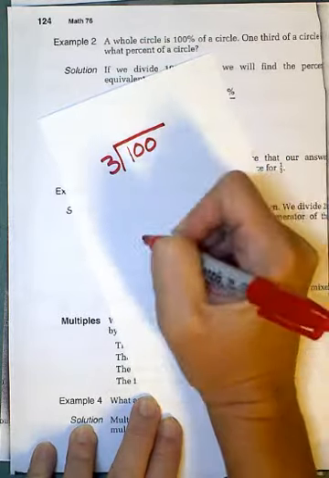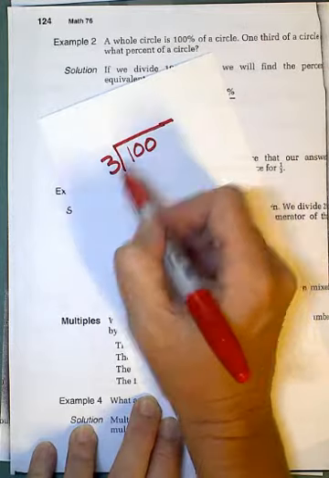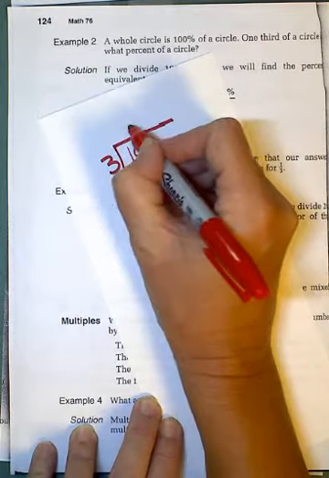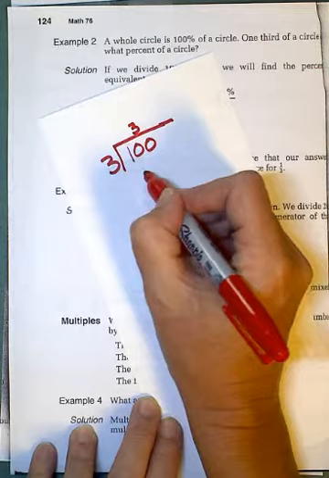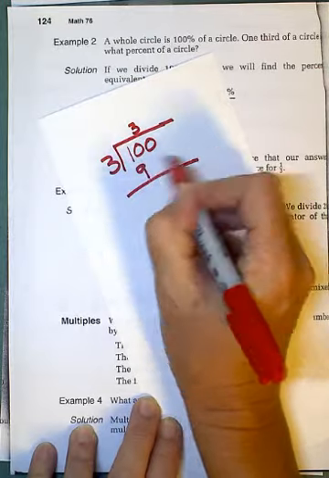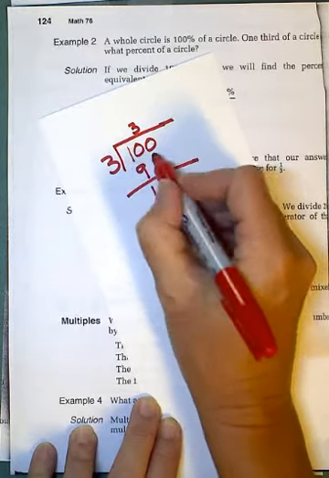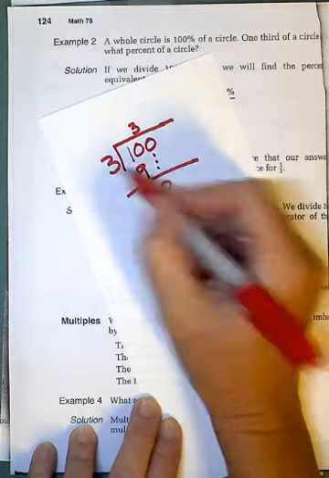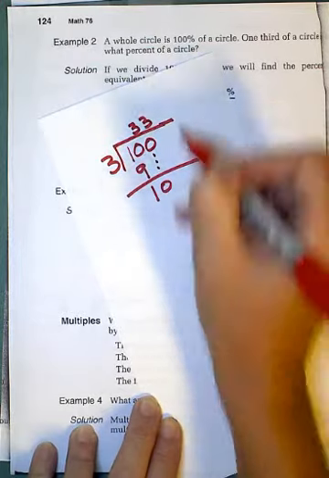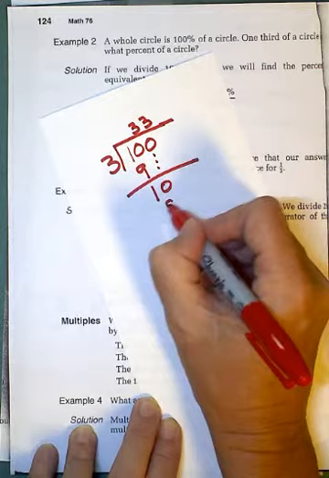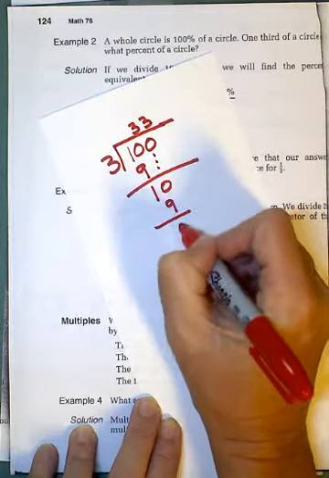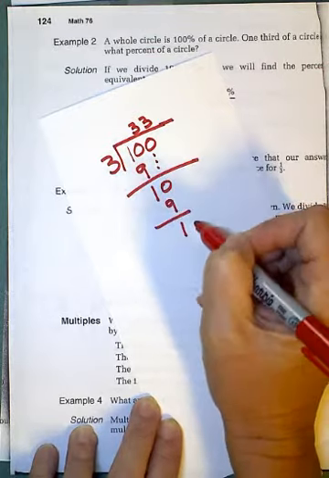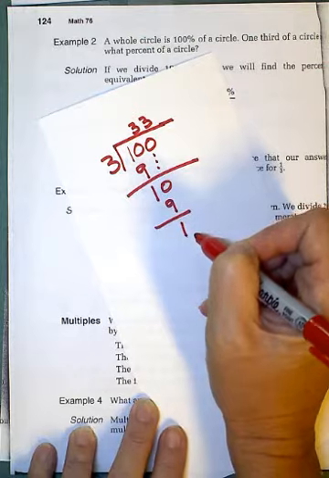Let's start dividing. 3 goes into 10 3 times without going over. 3 times 3 is 9. 10 minus 9 is 1, and we bring down the 0. 3 goes into 10 3 times. 3 times 3 is 9. 10 minus 9 is 1. We have no more to bring down, therefore our problem is finished.